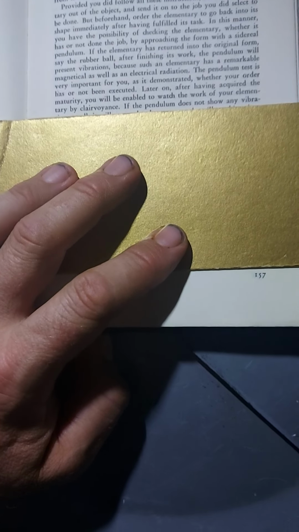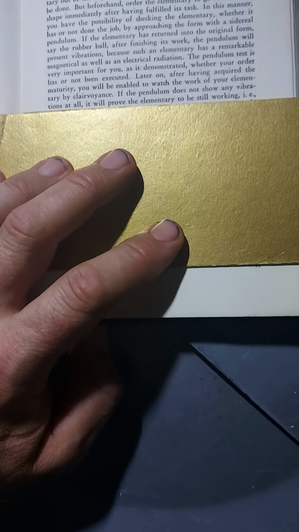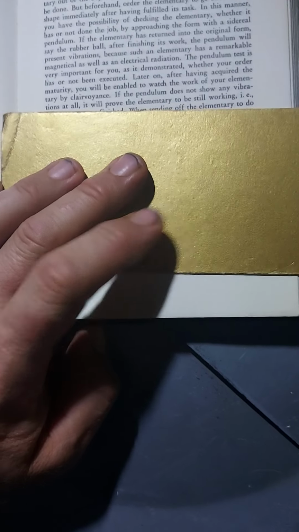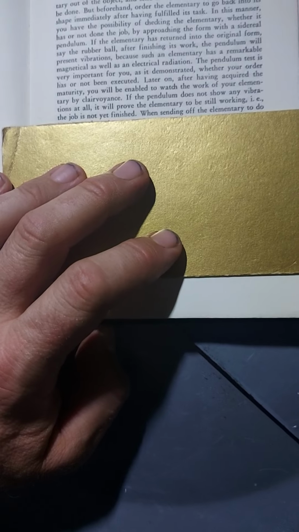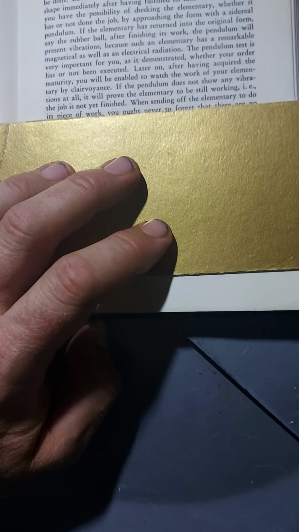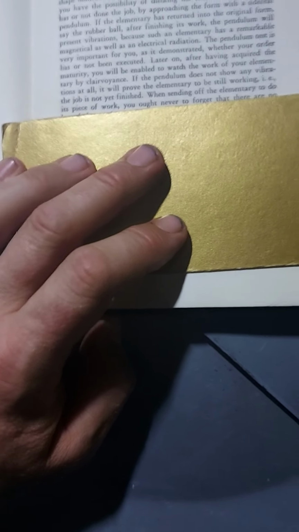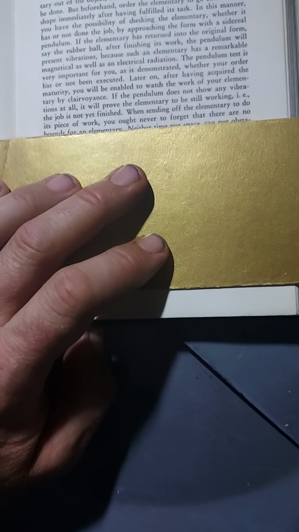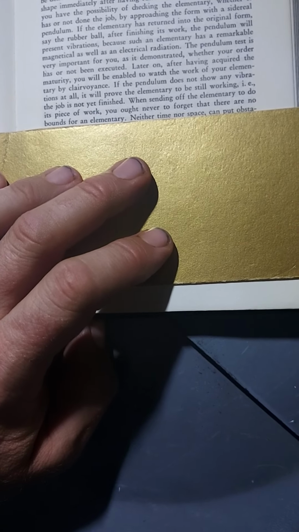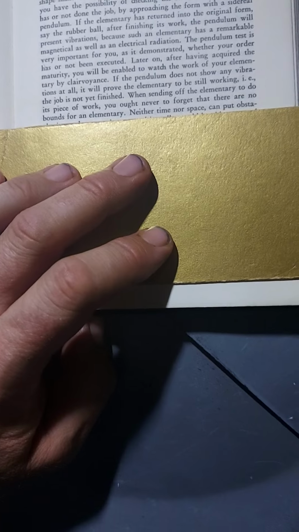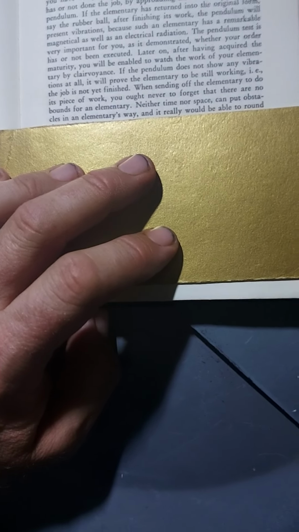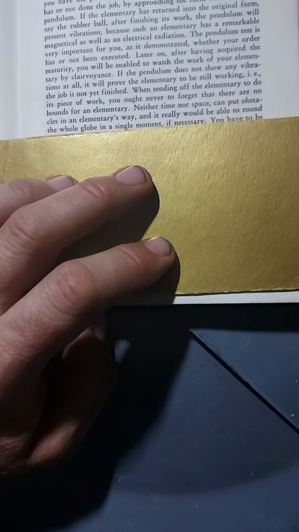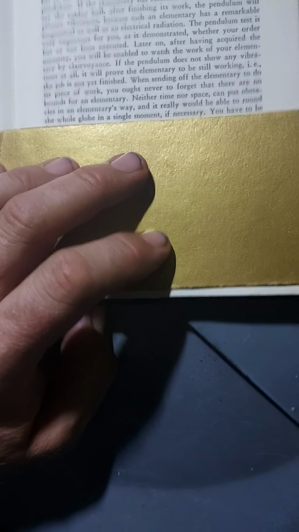If the pendulum does not show any vibrations at all, it will prove the elementary to be still working, i.e., the job is not yet finished. When sending off the elementary to do its piece of work, you ought never to forget that there are no bounds for an elementary. Neither time nor space can put obstacles in an elementary's way, and it really would be able to round the whole globe in a single moment, if necessary.